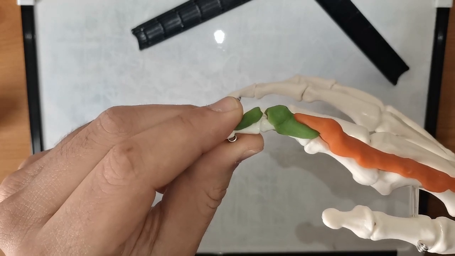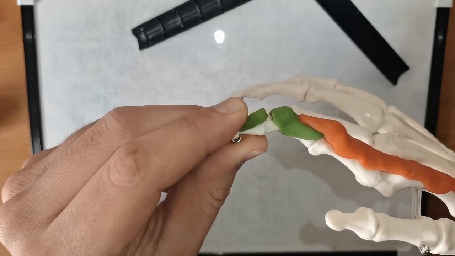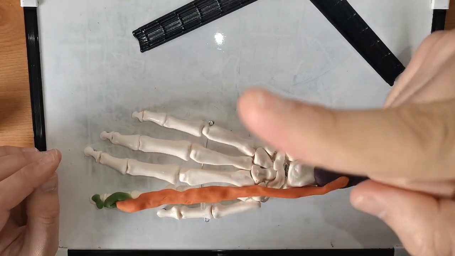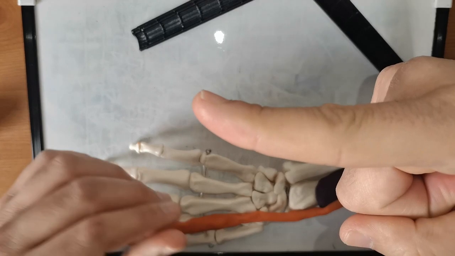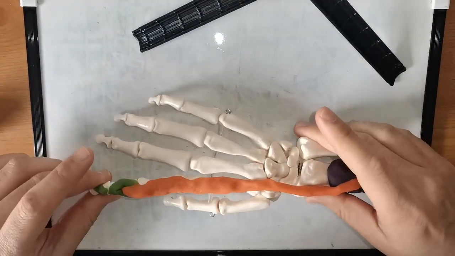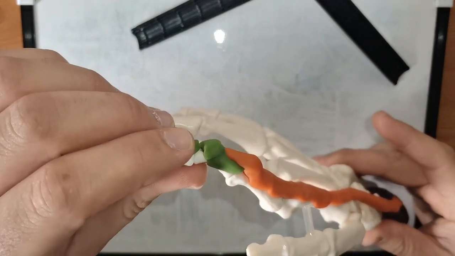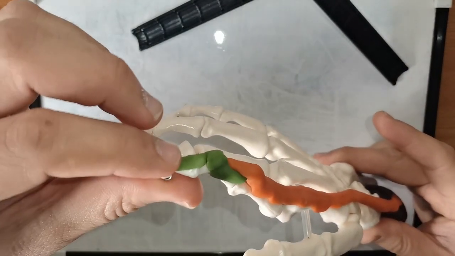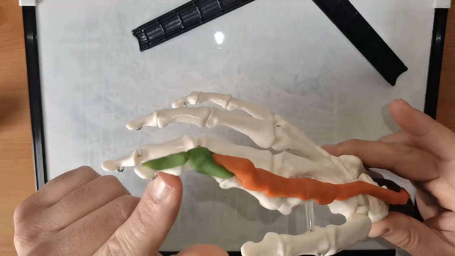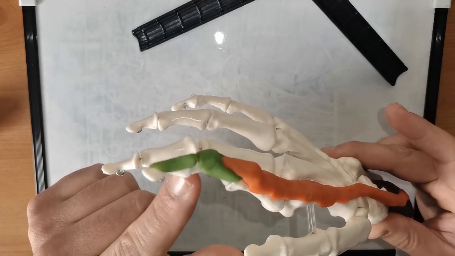What will happen when this tendon is cut? If I'm able to extend my finger fully like this, the main function of this tendon is to extend the very distal end of the finger, or to extend the distal phalanx at the distal interphalangeal joint.